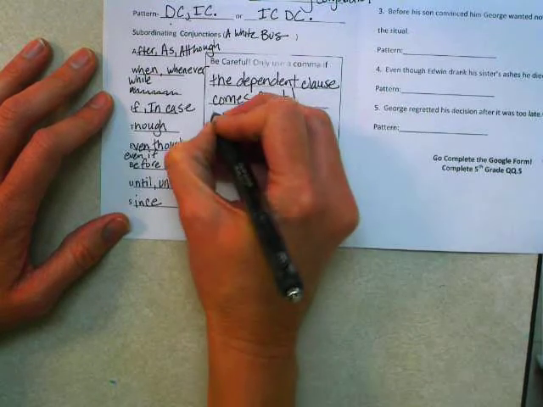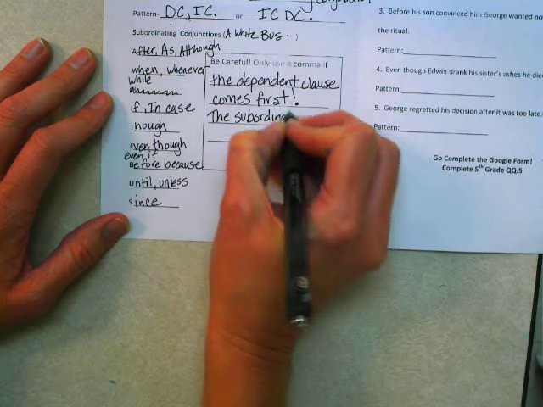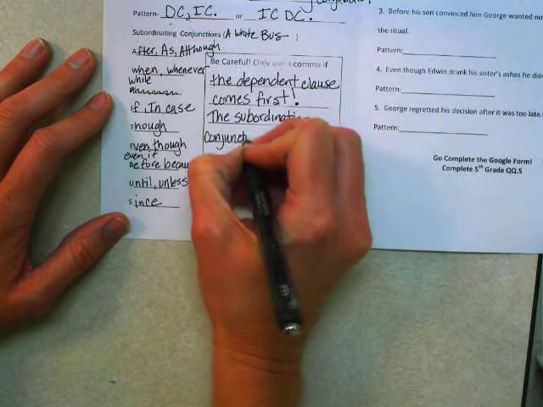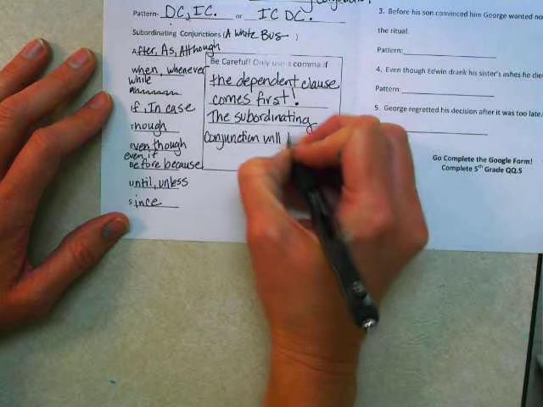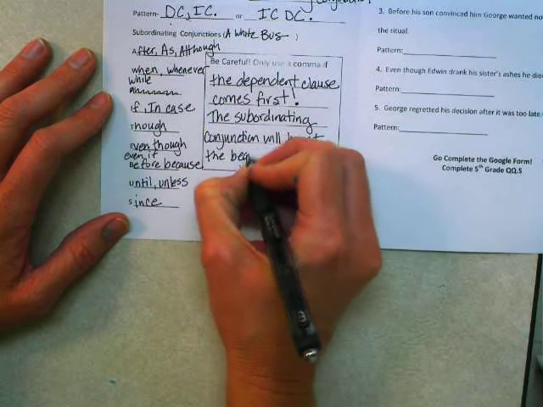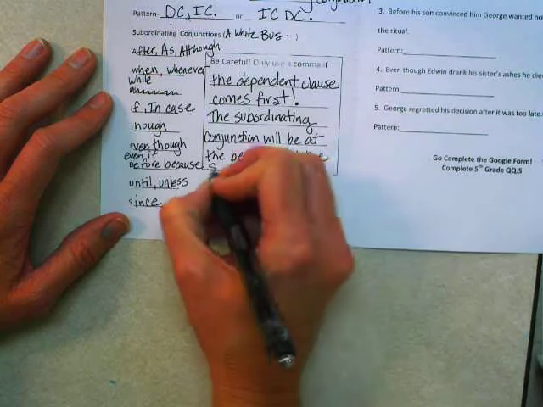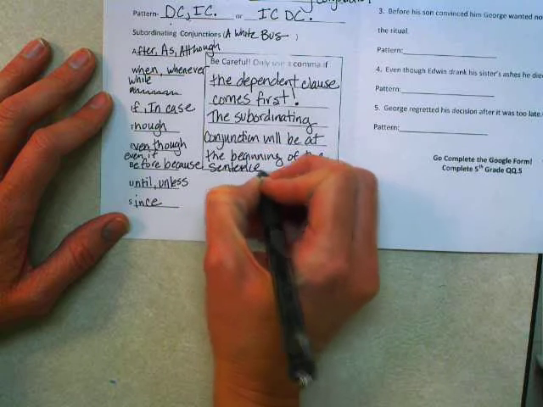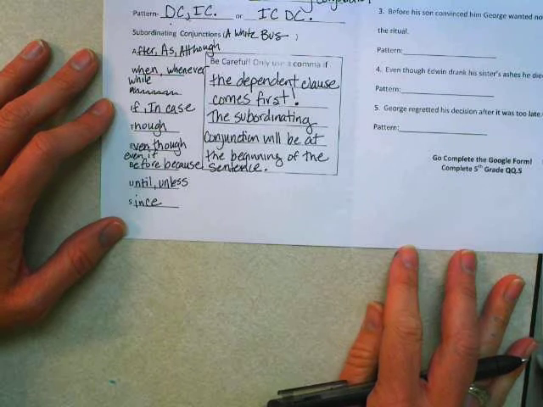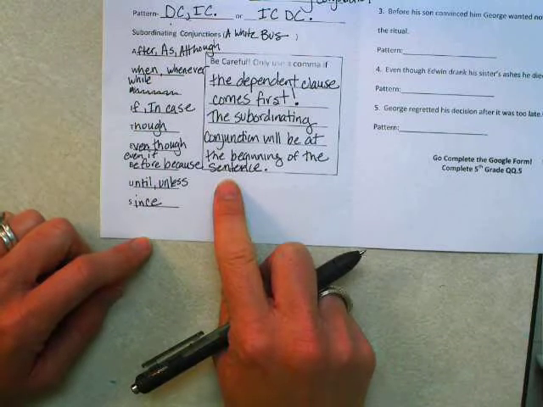So this means that the subordinating conjunction will be at the beginning of the sentence. It doesn't always have to be the first word. It may be the second word or the third word, but it's definitely at the beginning of the sentence.